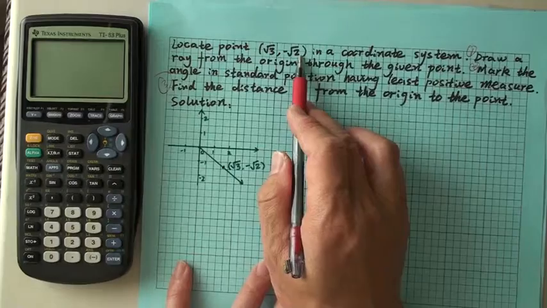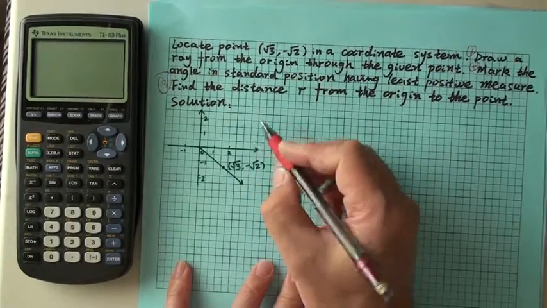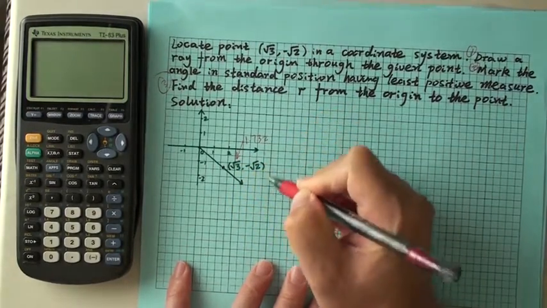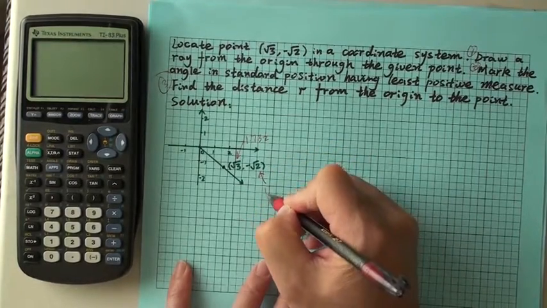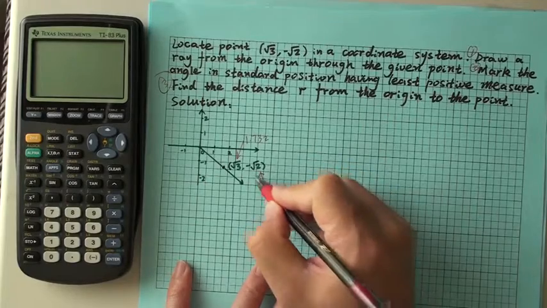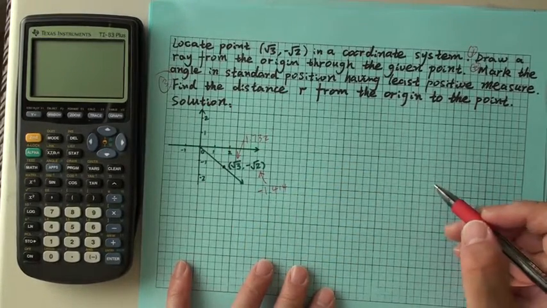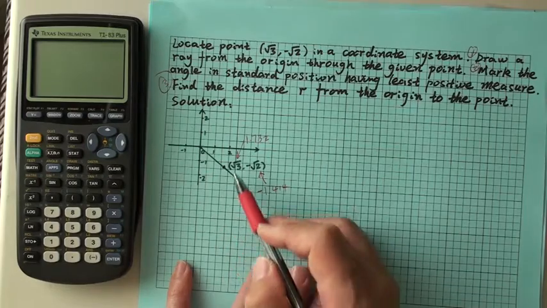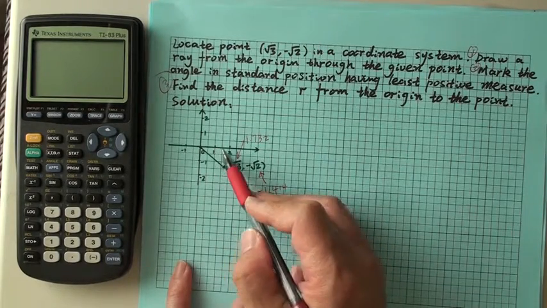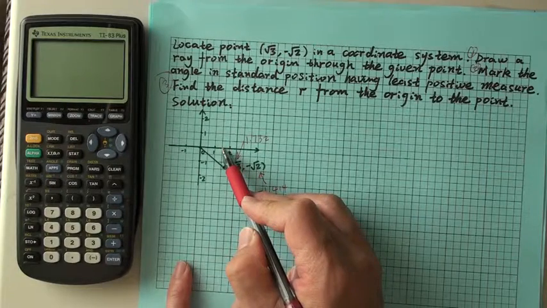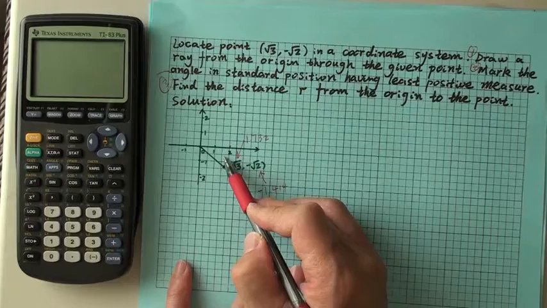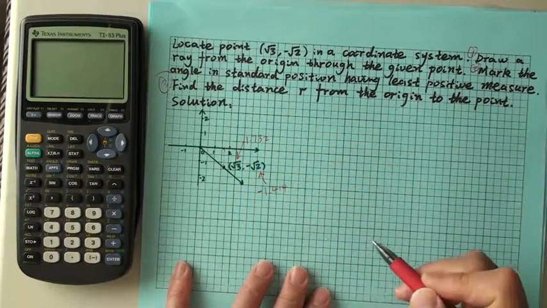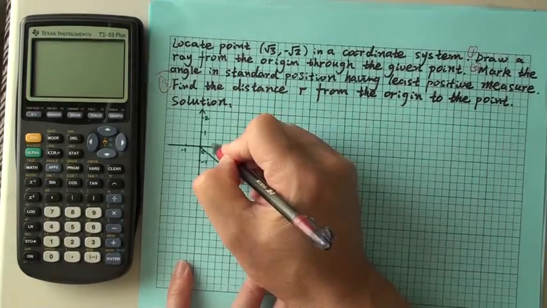I have put the point right here. Radical 3, negative radical 2. Radical 3 is 1.732, and radical 2 is 1.414, and there is a negative right here. So the x coordinate is approximately 1.7. Here is 1, here is 2, 1.5 is here, so roughly 1.7 is this part, from here to here. That's roughly where radical 3 is.